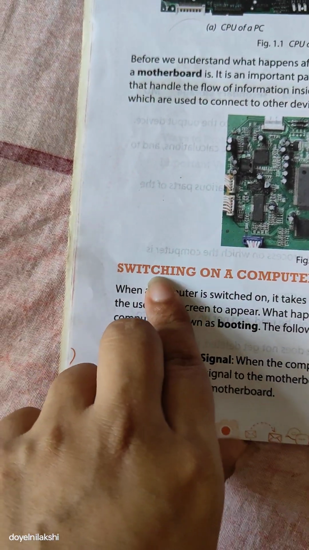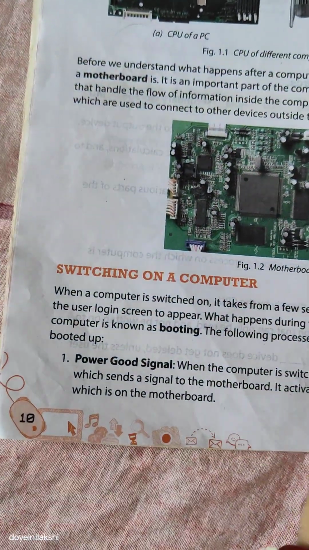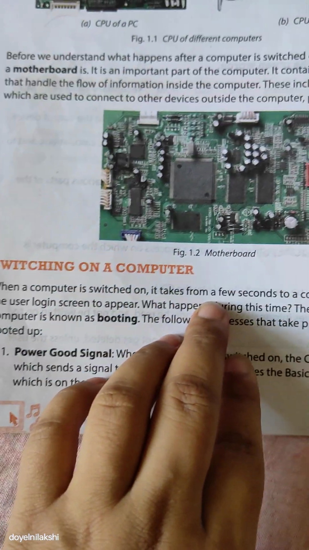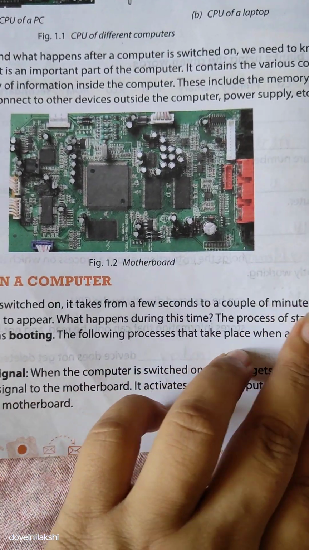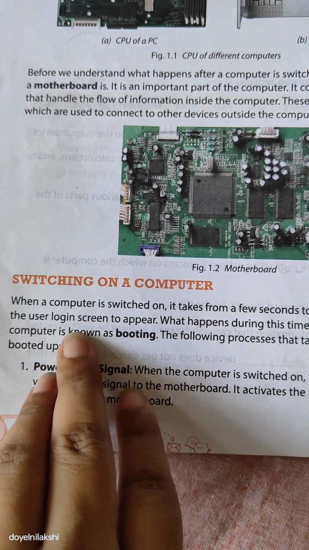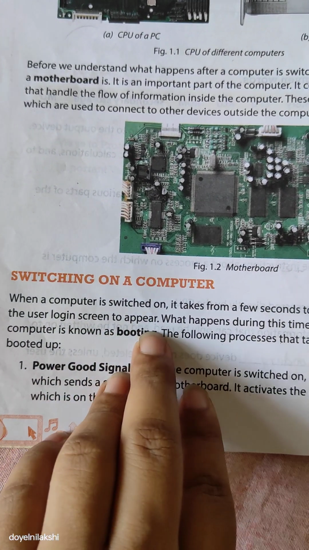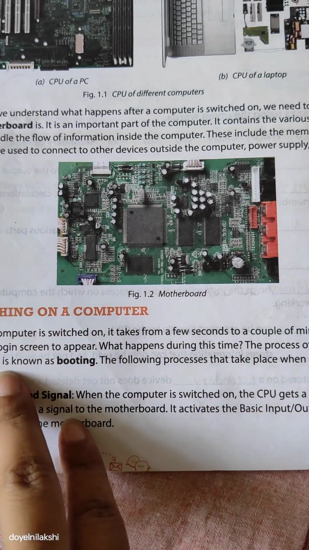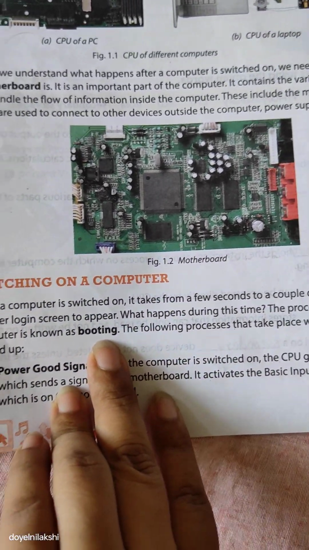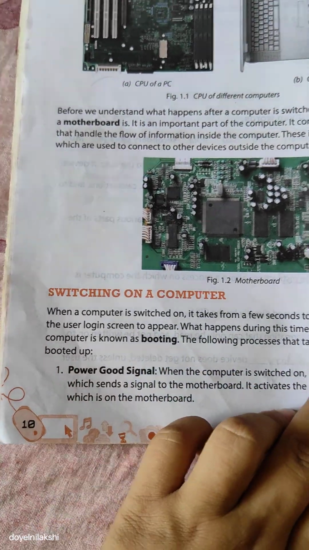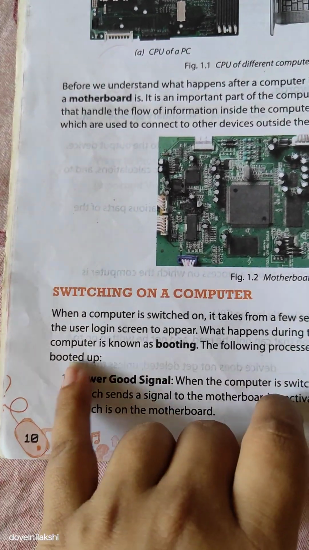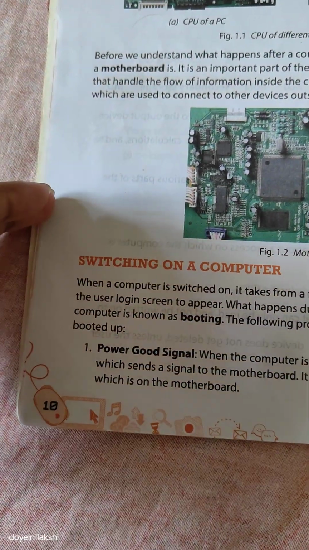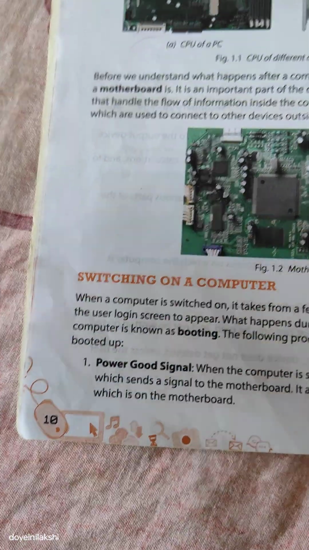So how to switch on a computer, our next topic. Switching on a computer. When a computer is switched on, it takes from a few seconds to a couple of minutes for the user login screen to appear. What happens during this time? The process of starting a computer is also known as booting. What is booting? This is very important. The process of starting a computer is known as booting, means when we start the computer it starts booting.